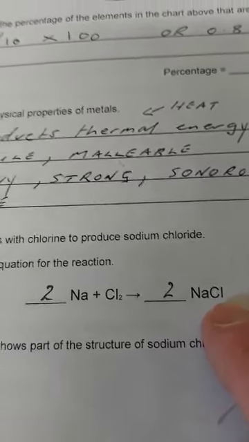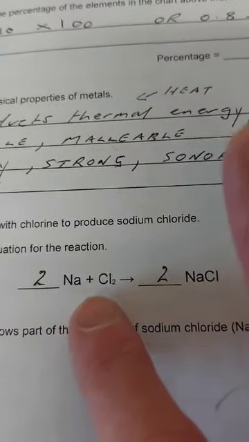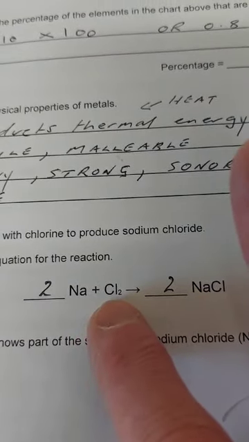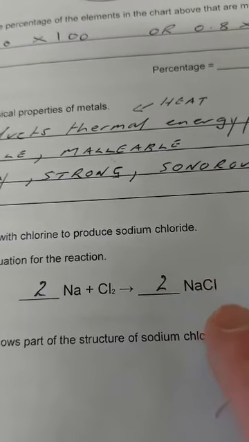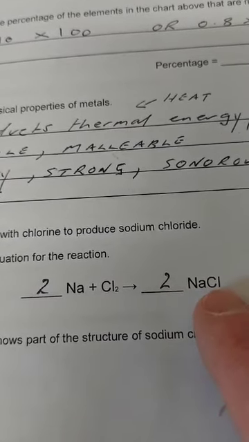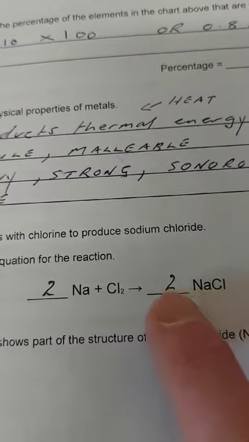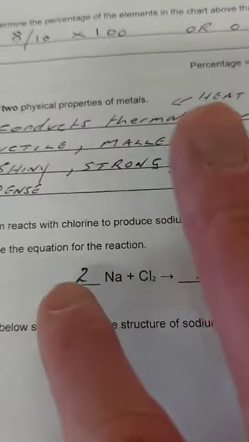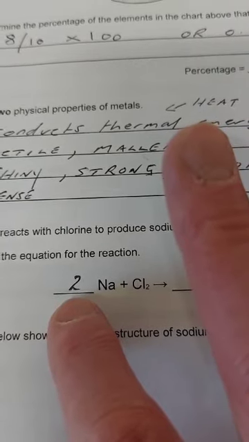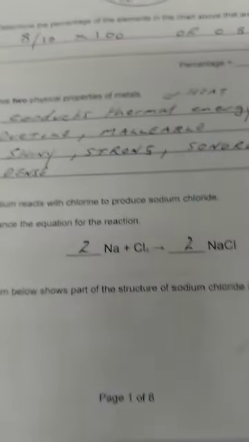Okay, so because I've got 2 chlorine there on this side of the equation, I have to put 2 in front of the sodium, and that makes that 2 chlorine there, and it balances. But because I put a 2 in front of that sodium, okay, then on the other side I've got to put 2 there. Okay, so that is that question done.